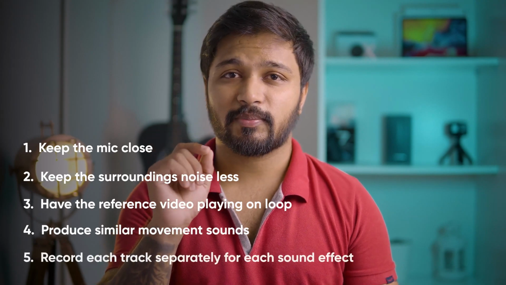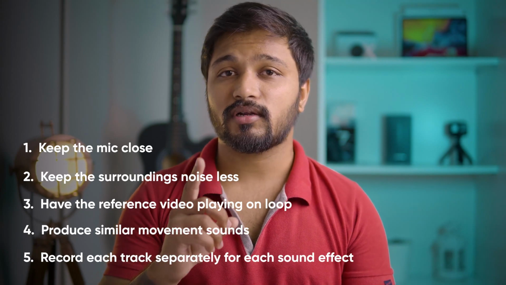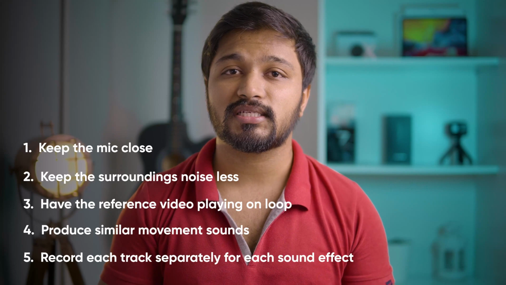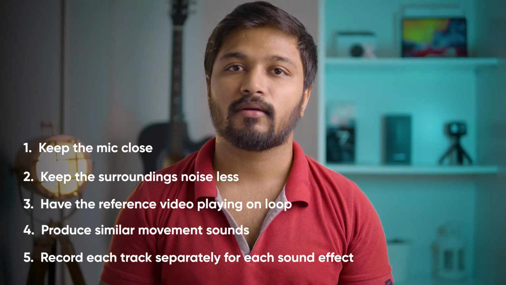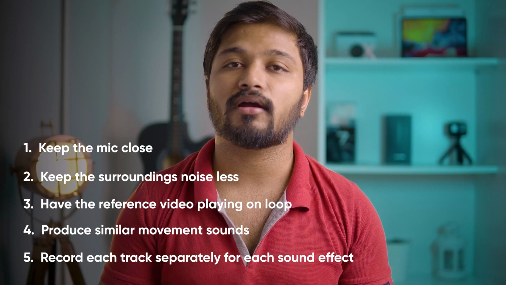Record each track separately for its own sound effect. If you record everything on one single track, then you will have to manually check for every single sound. But if you record each sound on its own track, now you can rename it, and also it saves your time in post. I used my phone and an external mic and recorded on the Dolby Atmos app, which I will show to you in another video, how good it is, how to use it and all about that. But you can record it on your phone as well.